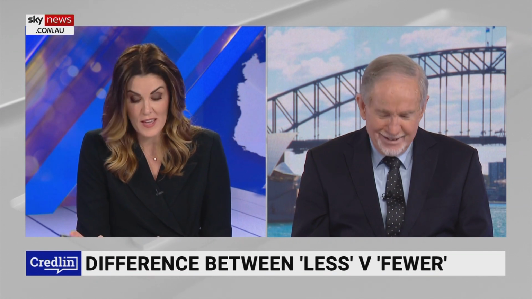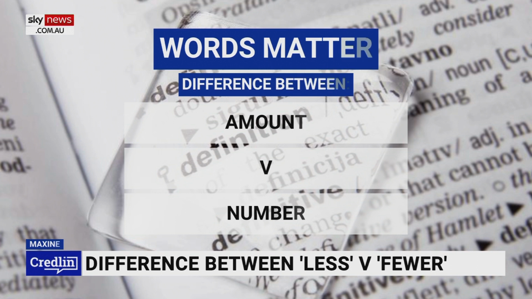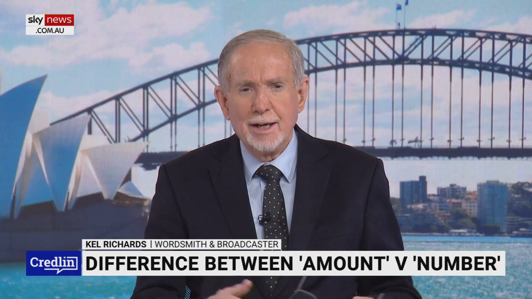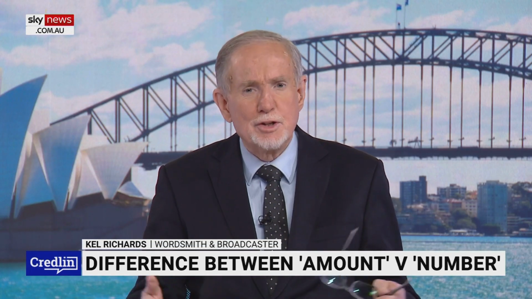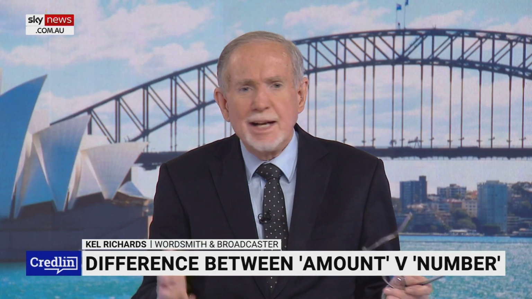Amount versus number. Maxine puts it to us that often commentators refer to a number attending a football match as the amount of people. She thought it should be the number of people. She is exactly right. If it's countable, it's number. If it's a mass, which is uncountable, so you might have the amount of laughter or the amount of concern or the amount of fear, it's uncountable.